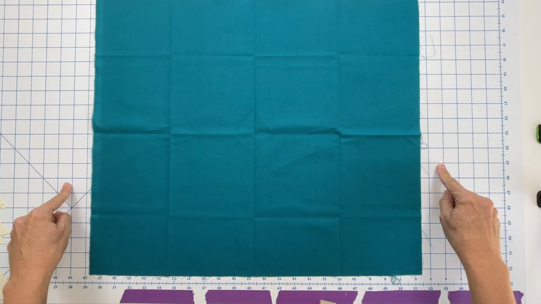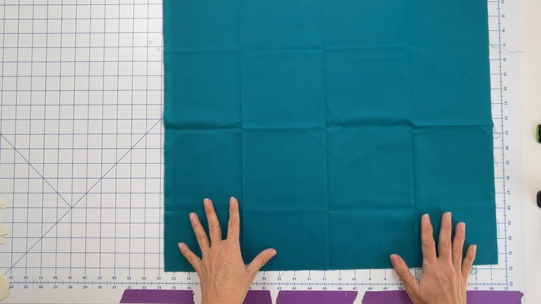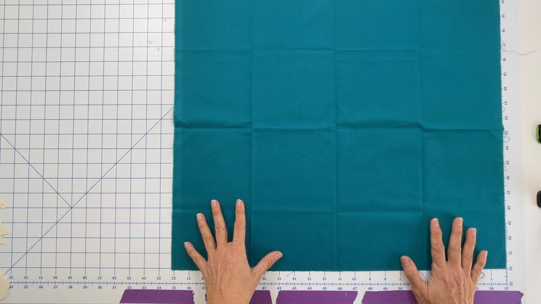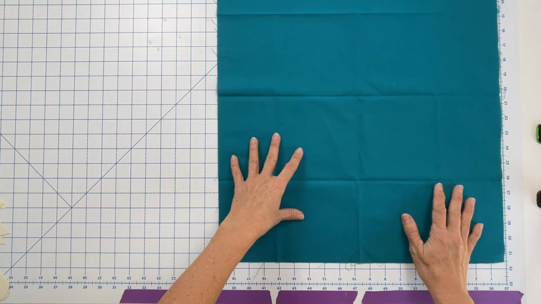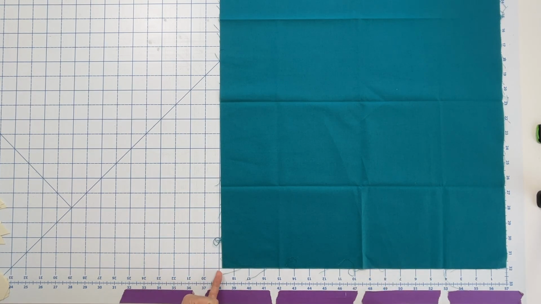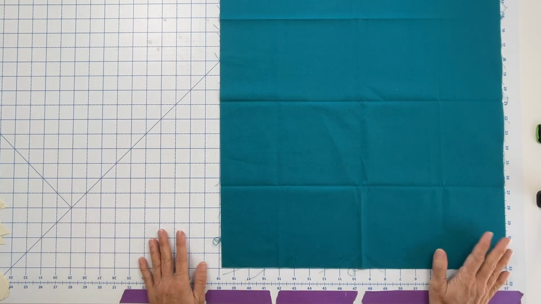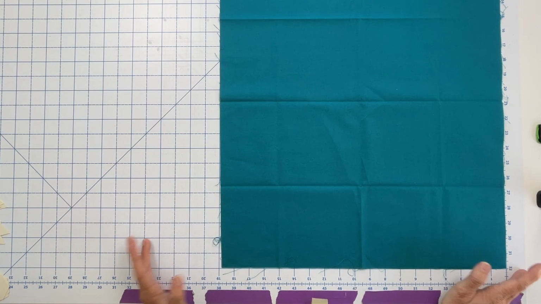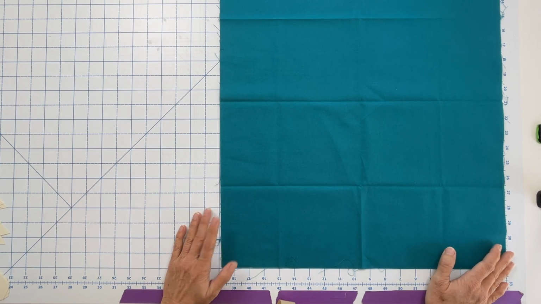And so I'm just going to use the grid that I have here on my table, and I'm going to line this up on the grid to determine the size. So we're looking at about 22 inches. That does include the selvage, so you'll want to keep that in mind. And then that's the length, and then the width of this is under 19 here and it's at 19 up here, so I'm just going to say 18 and a half for safe measure, because we do have a little bit of an edge that's not straight.